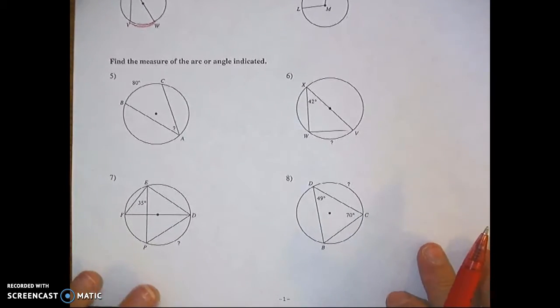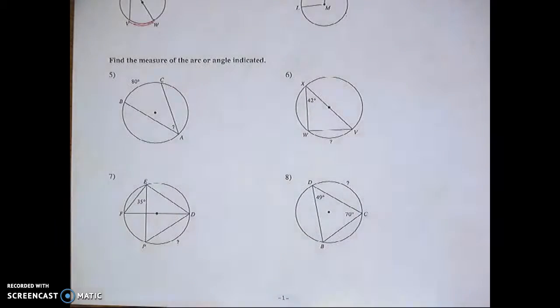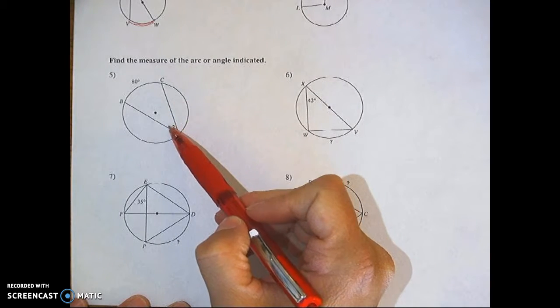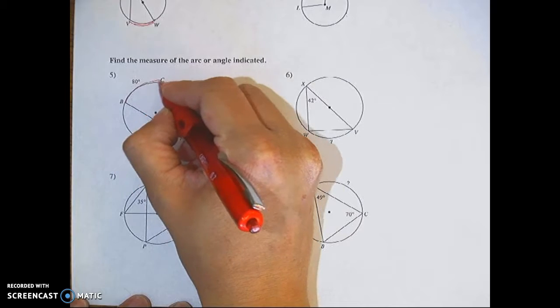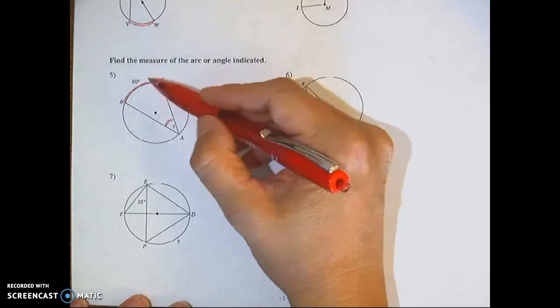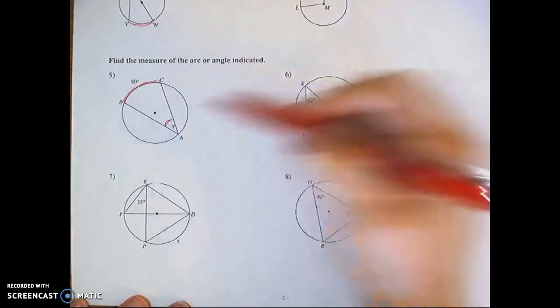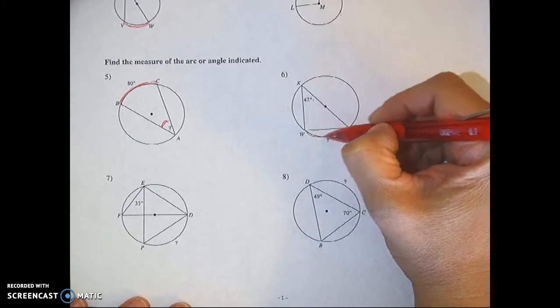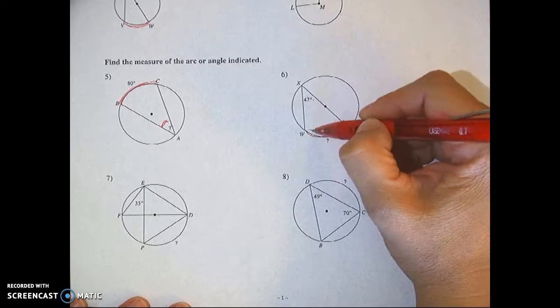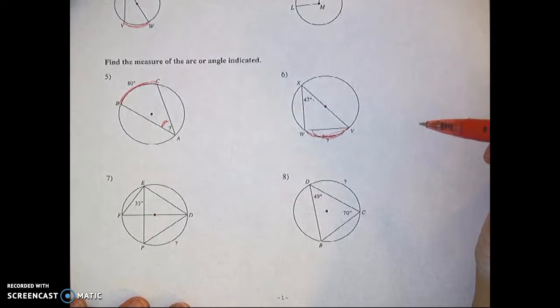Number 5 through 8, you were asked to find the measure of the arc or angle indicated. Again, what we talked about last class is that the measurement of the angle is 1/2 the measurement of its intercepted arc. So if the arc is 80 degrees, the angle would be 40. Here, if the angle is 42, the arc would be twice that, because this is the half. The twice would be WV, which would be 84.